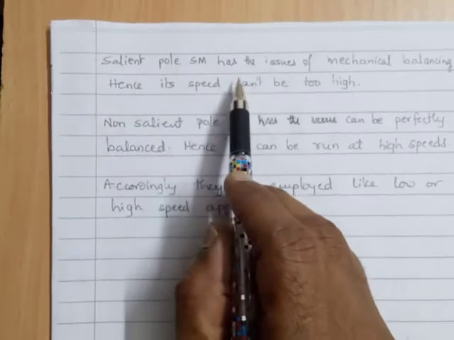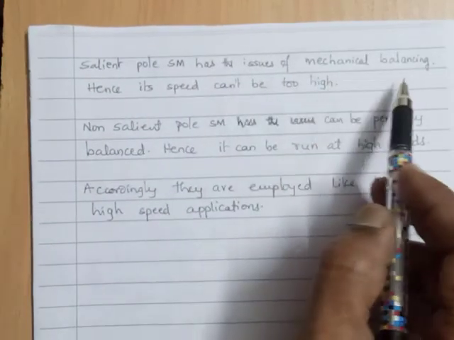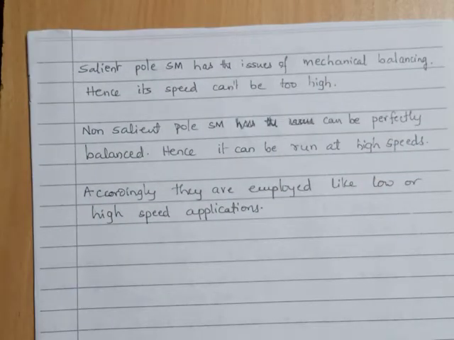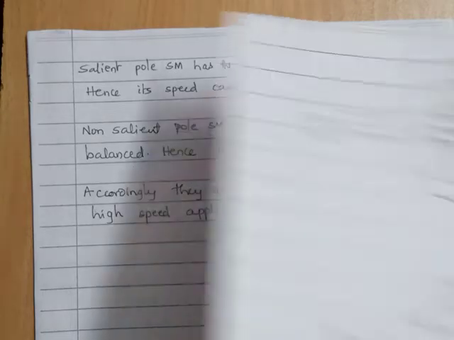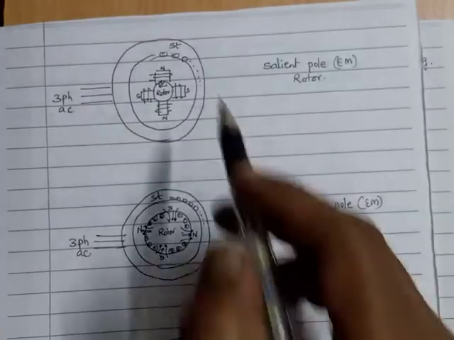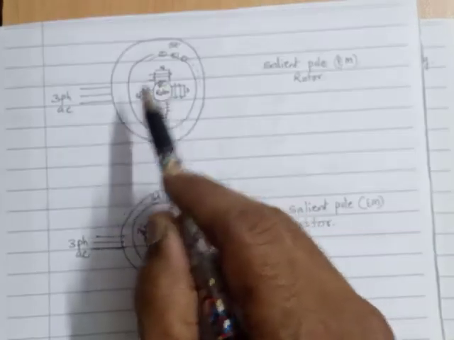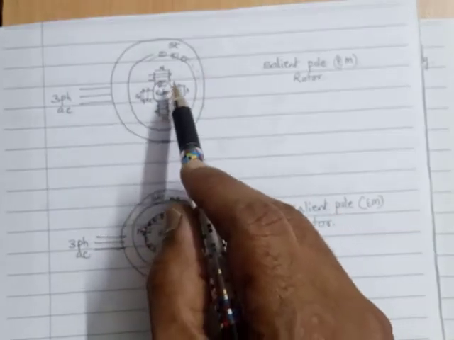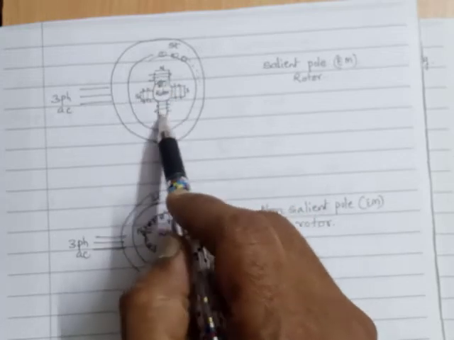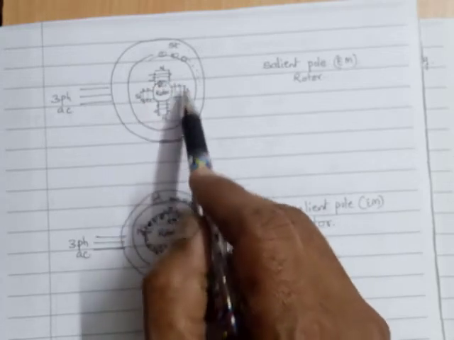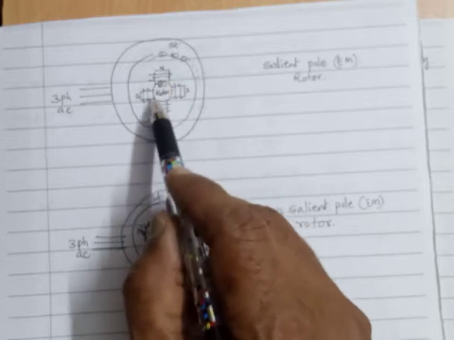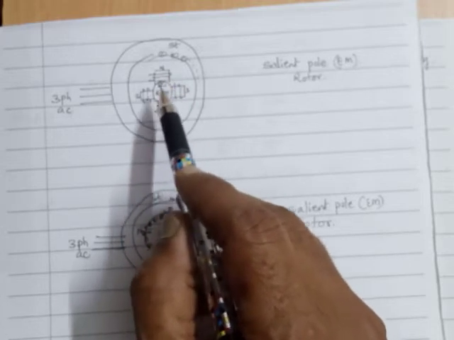The salient pole synchronous motor, what we saw above, has the issue of mechanical balancing. Very immediately we should be able to appreciate. When the saliency is there and it rotates, if these weights are not properly balanced, then the shaft starts wobbling.